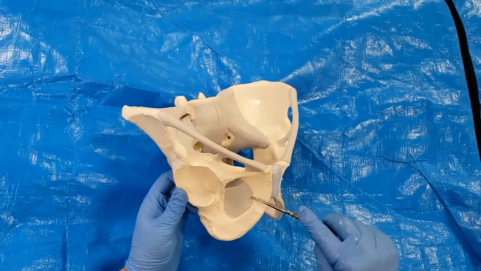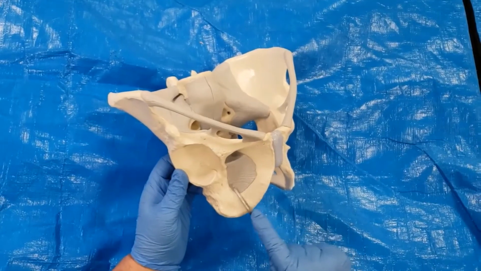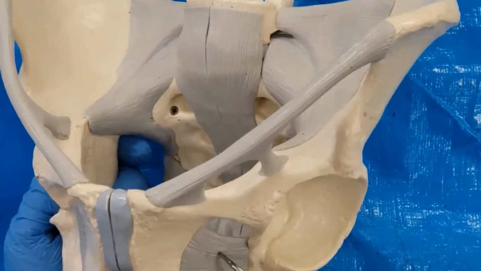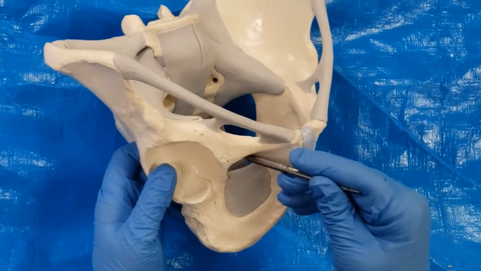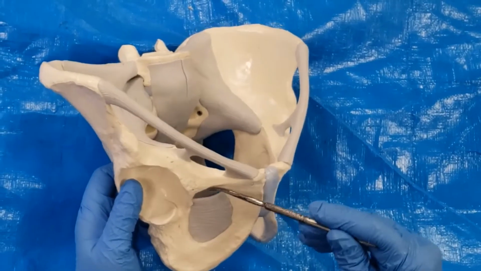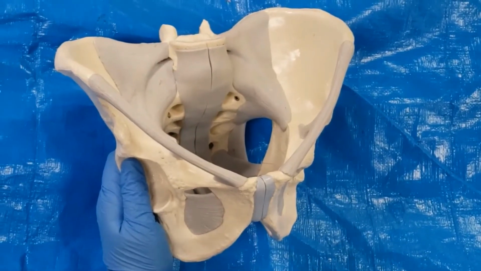This is the obturator foramen, and you can see in this model it's almost completely closed off by the obturator membrane. This is the obturator canal, and the obturator nerve, artery, and vein pass through the obturator canal in order to get to the medial thigh.